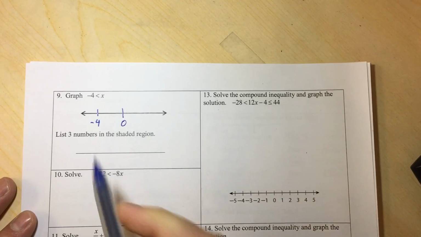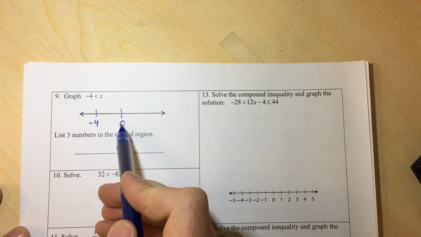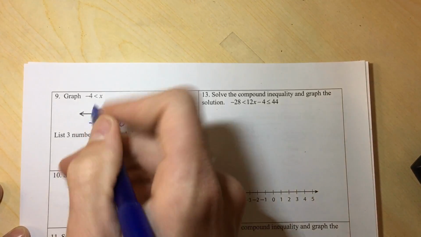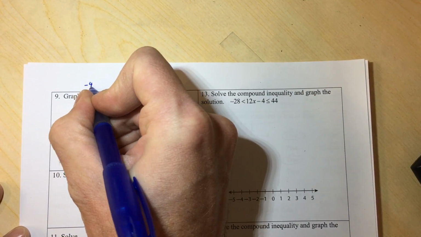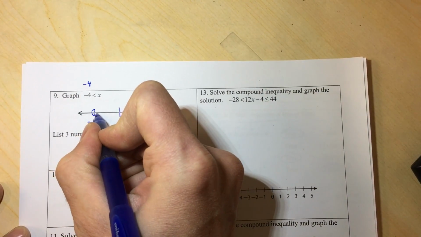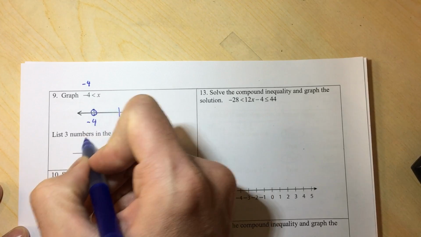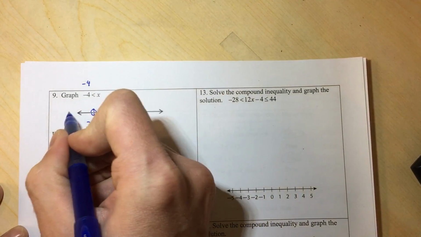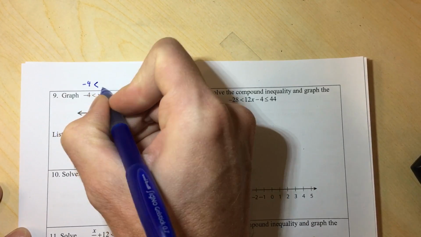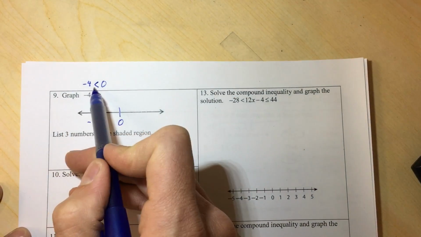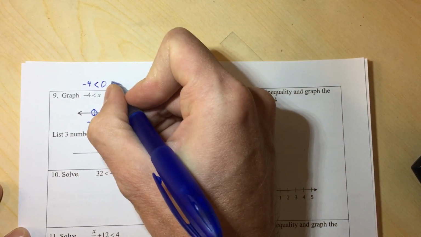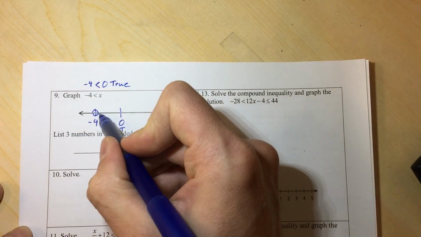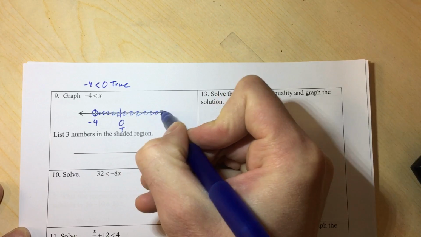So we have -4, and the question is, is 0 going to make this statement true, or is 0 going to make it false? So if we substitute 0 in here, and we're going to have an open circle at -4 because there's no equal to sign under it. And we want to know, do we shade over here or do we shade over here? So if we put in 0 for x, is -4 less than 0? If this statement is true, that means everything up here is going to be true.